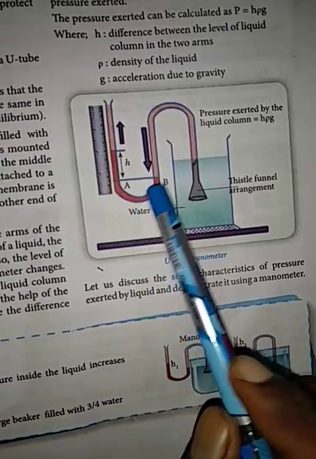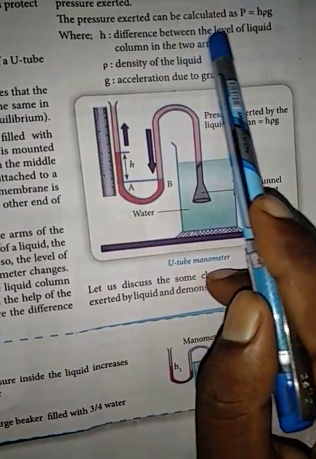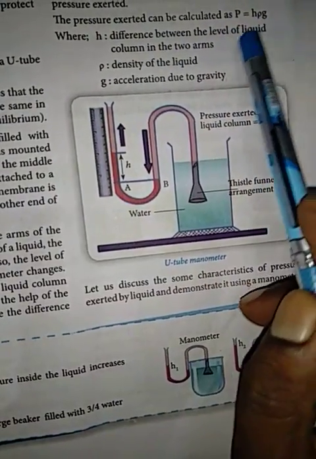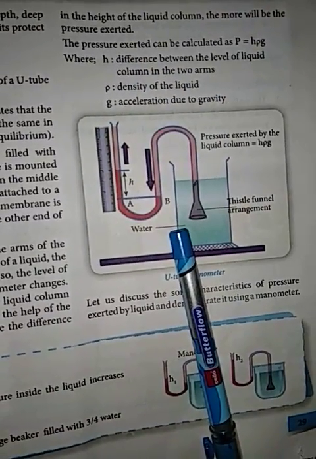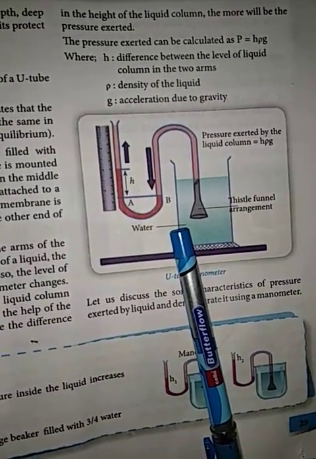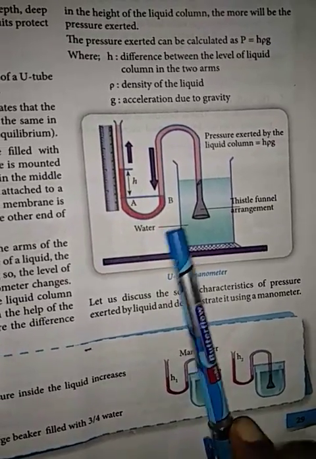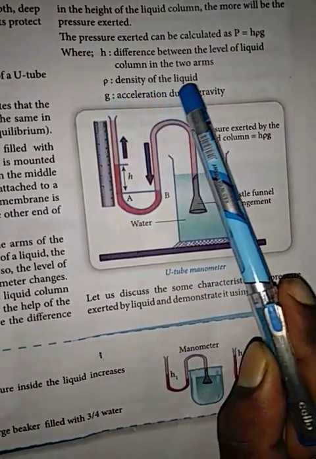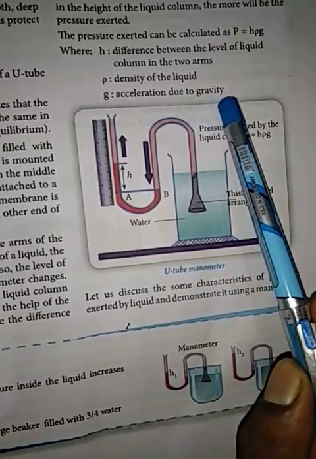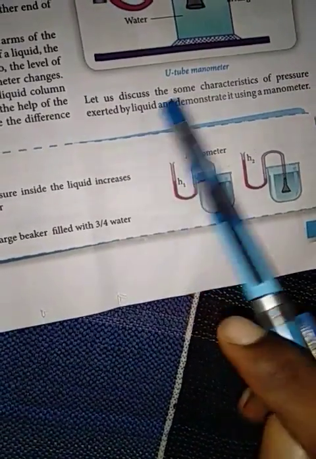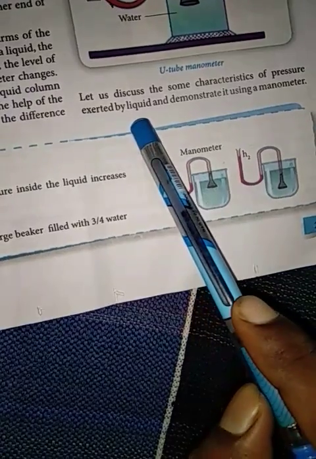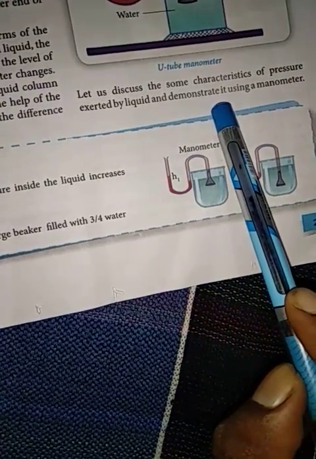The pressure exerted can be calculated as P equals H rho G, where H is the difference in height between the levels of liquid column in two arms, rho stands for the density of the liquid, and G is the acceleration due to gravity. These are the characteristics of pressure exerted by liquid, demonstrated using a manometer.